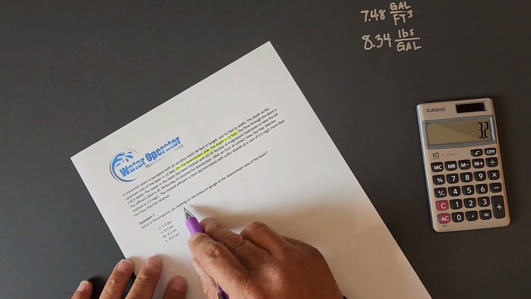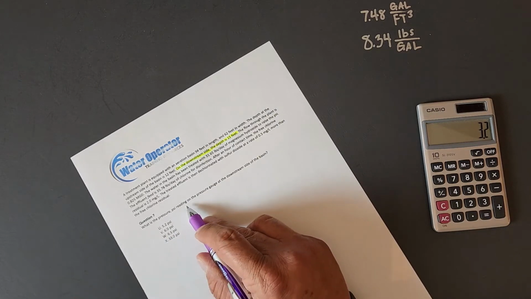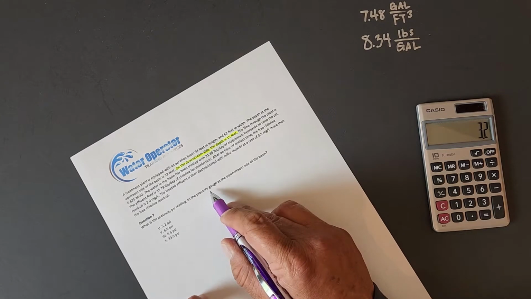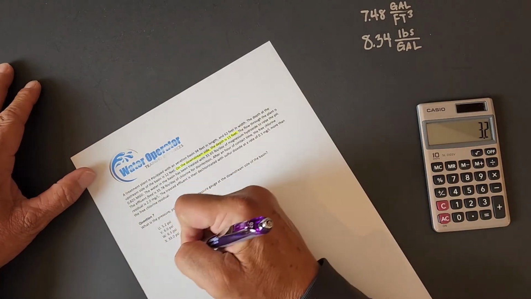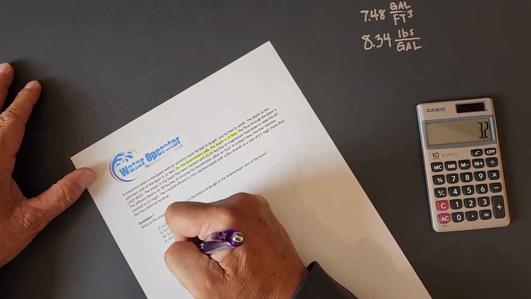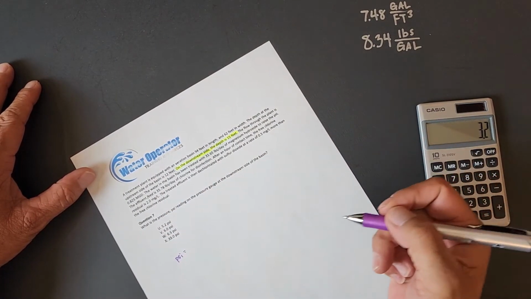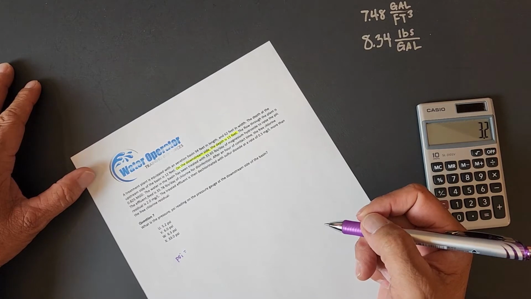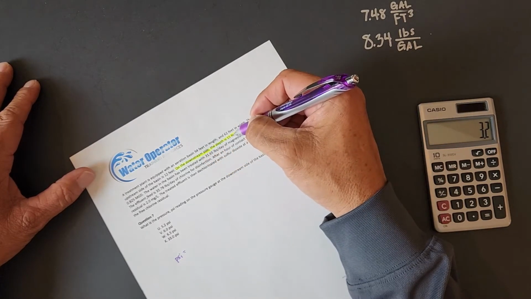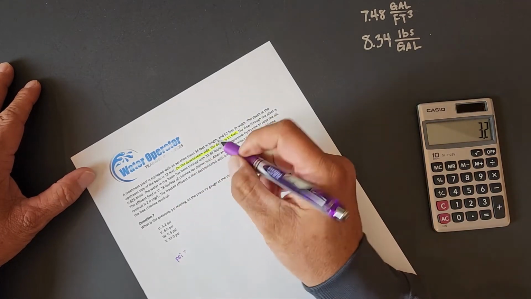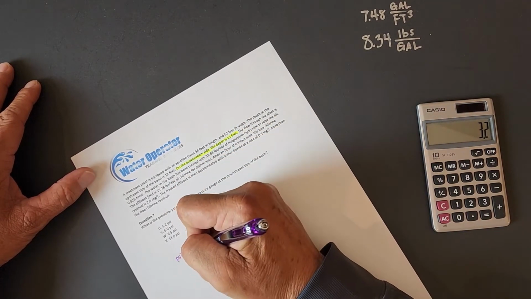So what is the pressure in PSI on the pressure gauge at the downstream side of the basin? PSI equals, the downstream side of the basin is 15 feet in depth.